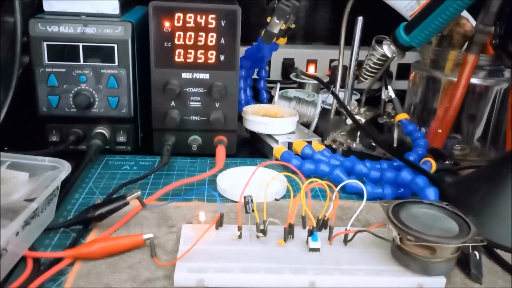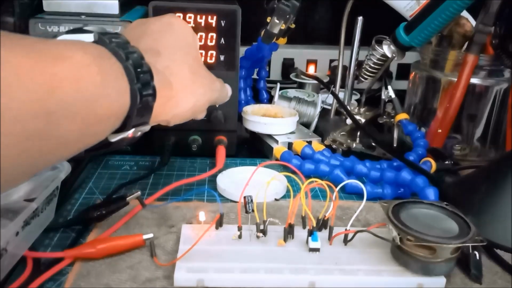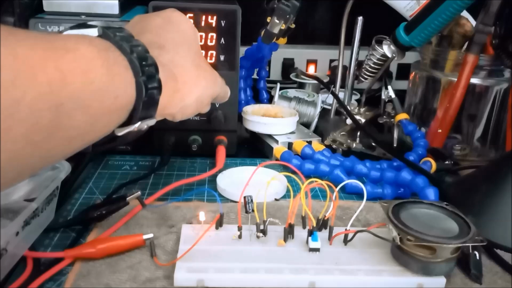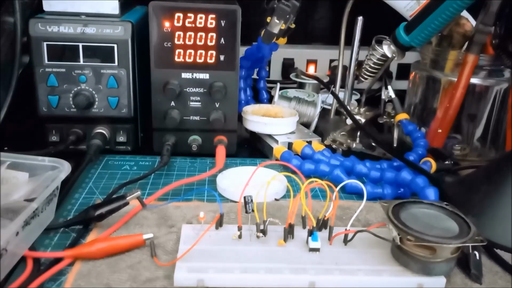As you can hear, this type of siren is called the wailing police siren.